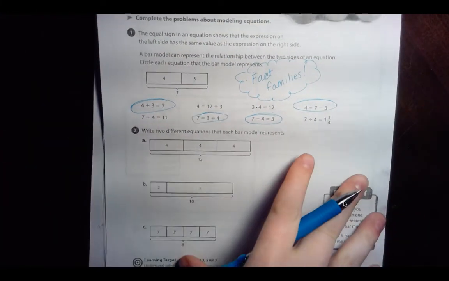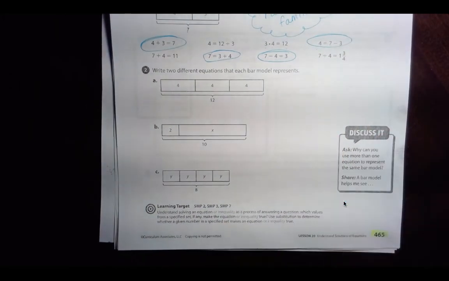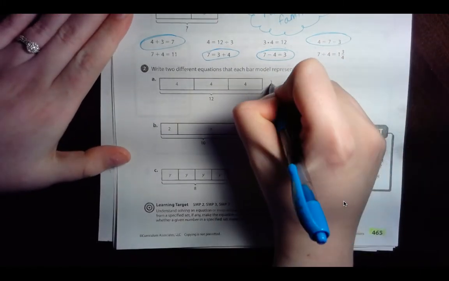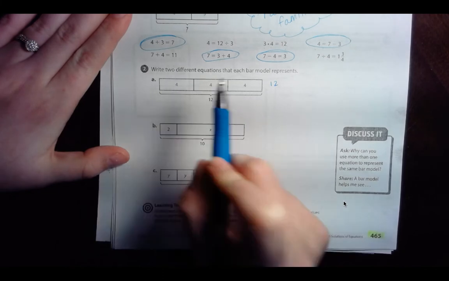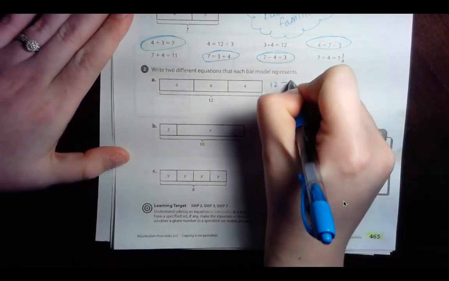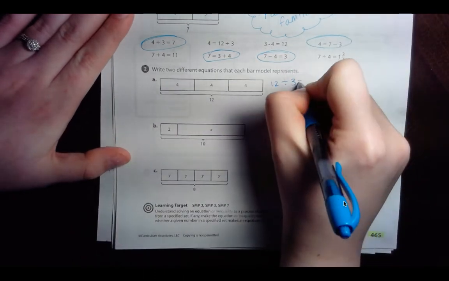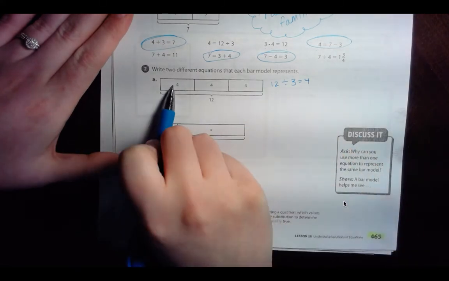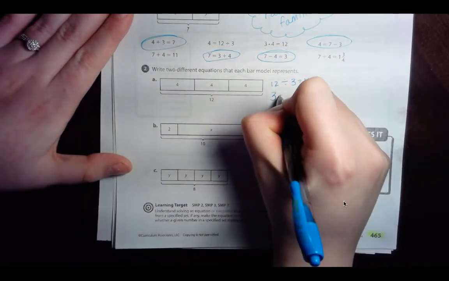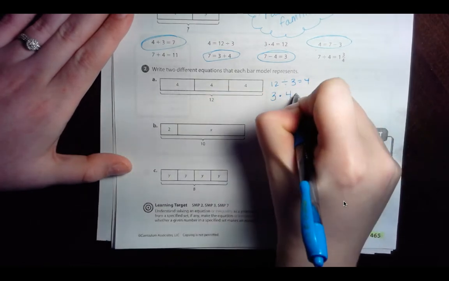Okay, number 2. Write 2 different equations that each bar model represents. So we could say 12, our total, split up into 3 sections. Well, that would be 12 divided by 3, and each section equals 4. So 12 divided by 3 equals 4. What about 3 sections with 4 in each section? So 3 times 4 equals 12.